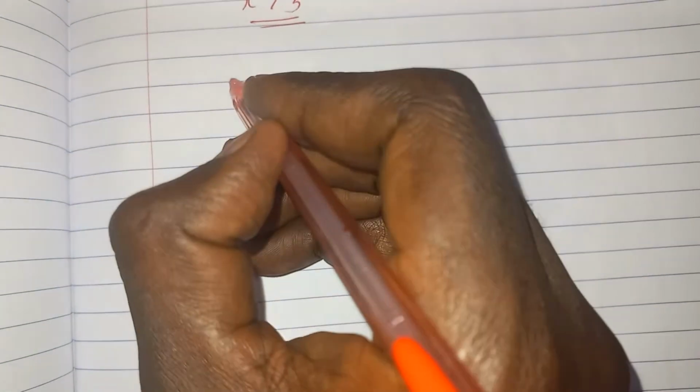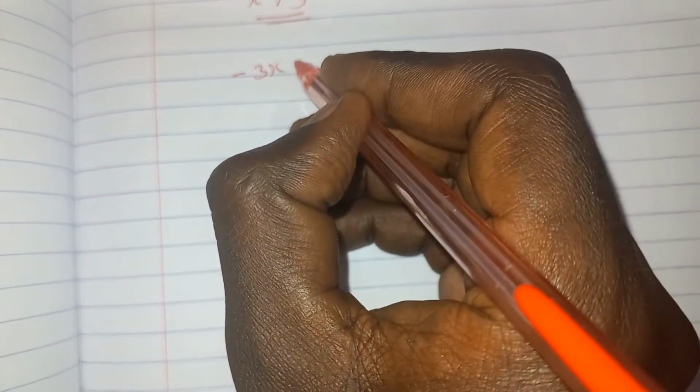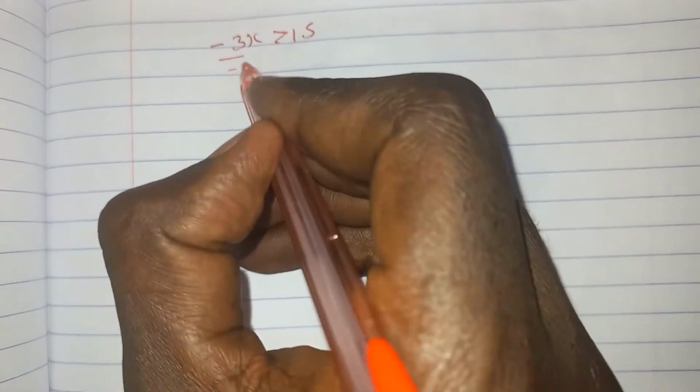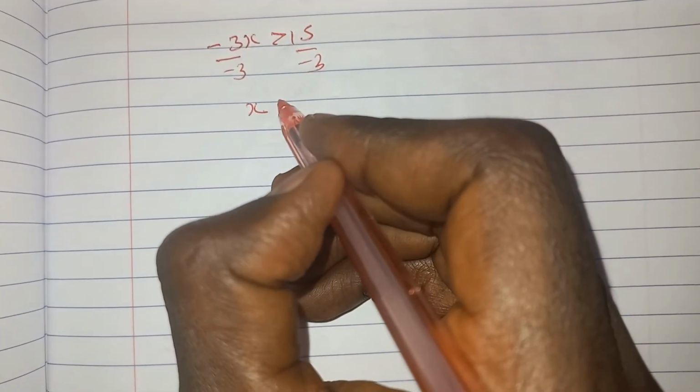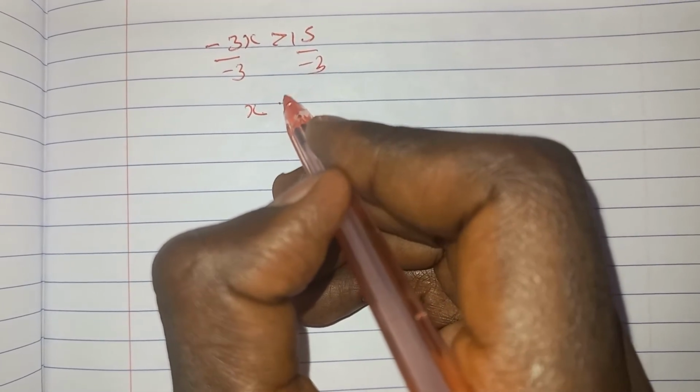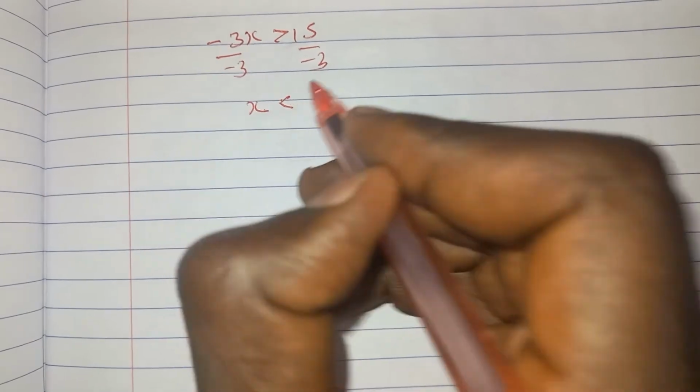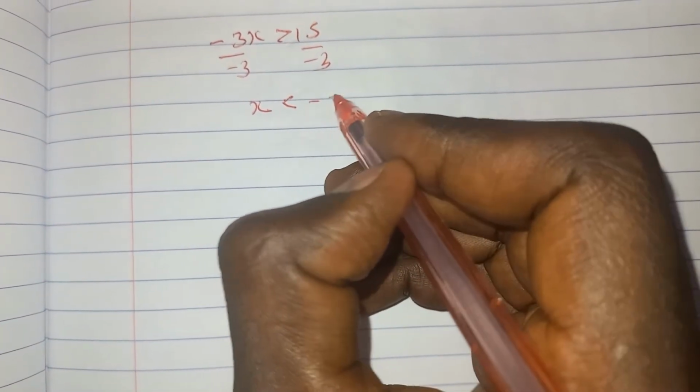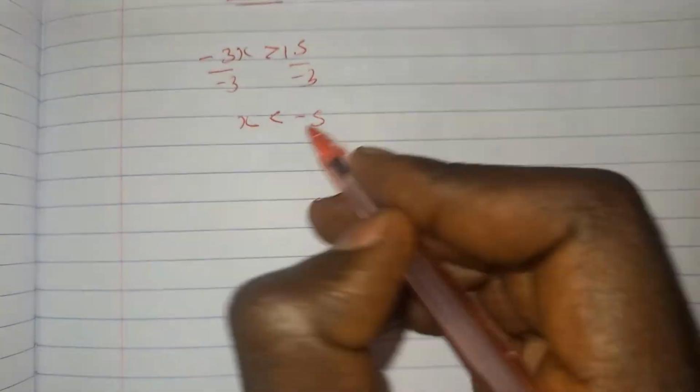But the moment you have minus 3x is greater than 15, and you want to solve for x, you will have to divide both sides by minus 3. And since you are dividing by a negative number, the direction of the inequality sign will reverse, so that you have x is less than minus 5 as your final answer.